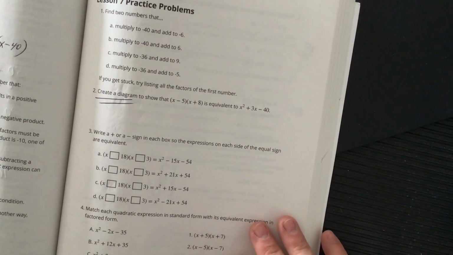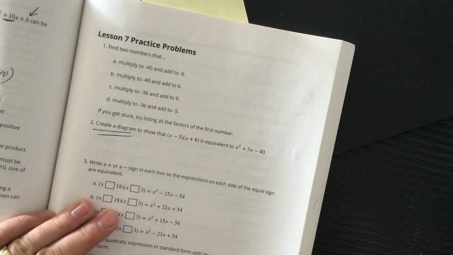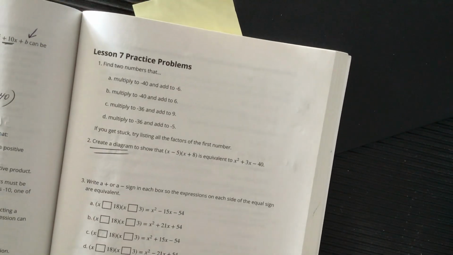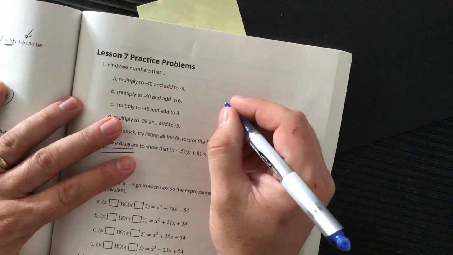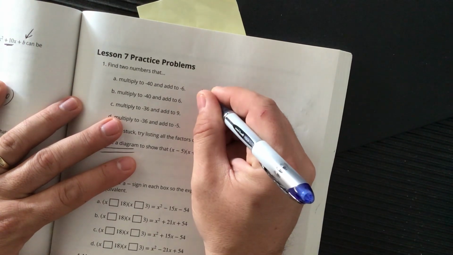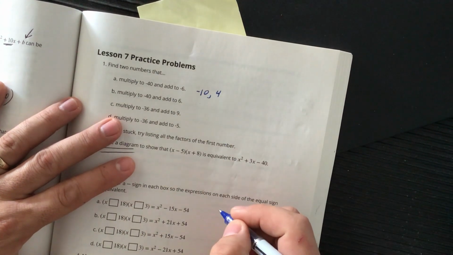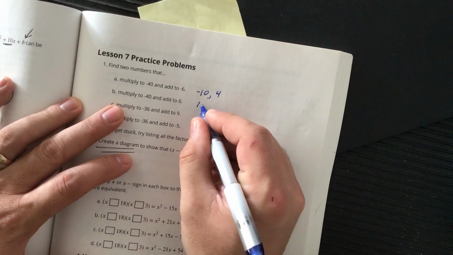So it's important to get these basics down, because getting these down will help you factor and problem solve when they get harder. So the first question here, two numbers multiply to negative 40, add to negative 6. Negative 10 and 4, because it has to get to negative 6, so negative must be with the 10. Next one, that one switches, right?